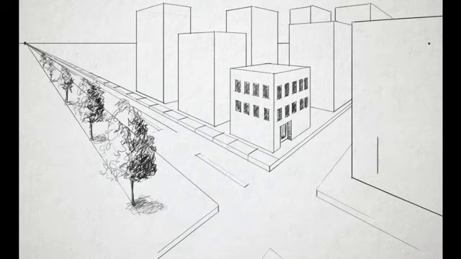Now, let's add a couple windows to this building. Again, we'll do it the same way. We'll draw vertical lines where each window ends, and then we'll draw lines that go back to the vanishing point on the left. We'll add a little recess here in the window. For the inside bottom corner of the window, we'll go to the vanishing point on the right. Then we'll draw a vertical line to indicate the inside portion of the window, and then a line back to the vanishing point on the left for the bottom portion.